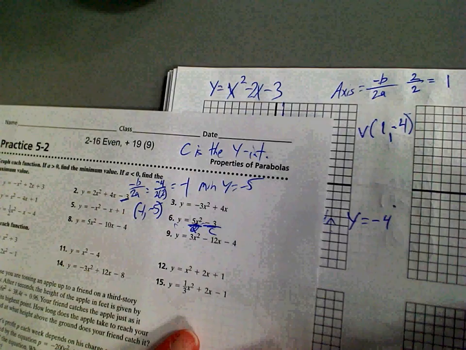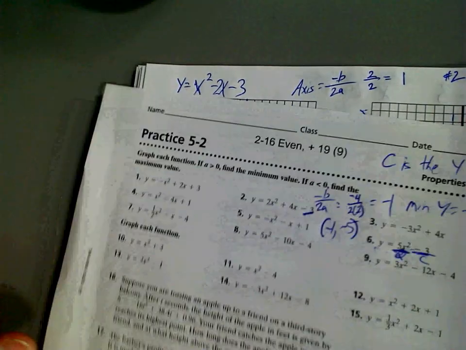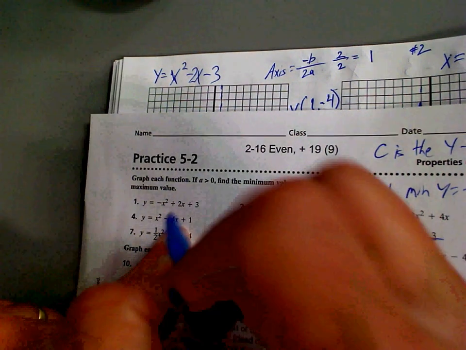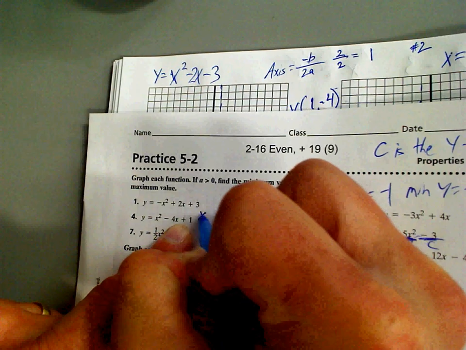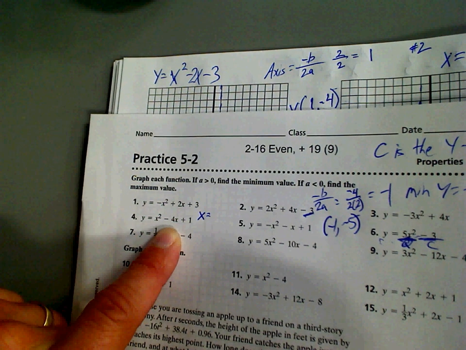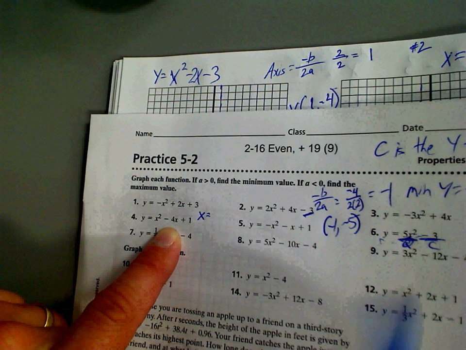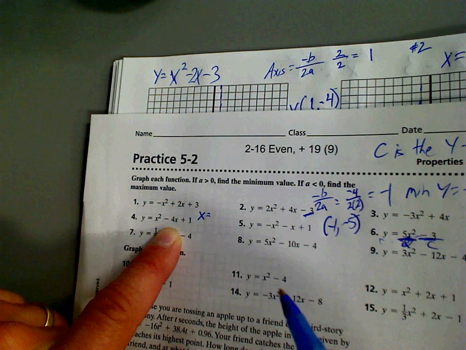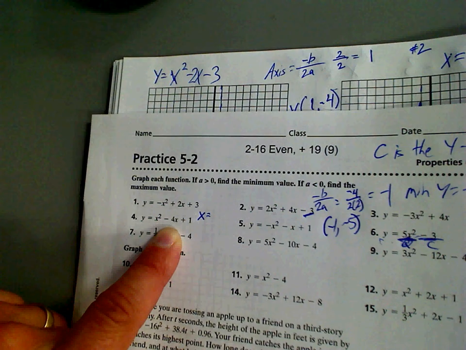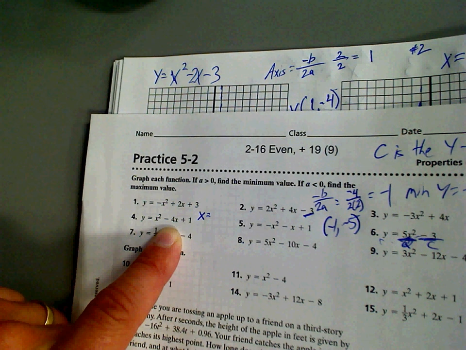Let's put number 4 right here. Number 4, y equals x squared minus 4x plus 1. What is the axis of symmetry? Anybody know it? X equals, somebody help me out if you don't know it. I need your help. It is negative b over 2. What did you guys write on your paper? Where is your parabola's axis of symmetry? Just tell me. We're on number 4.